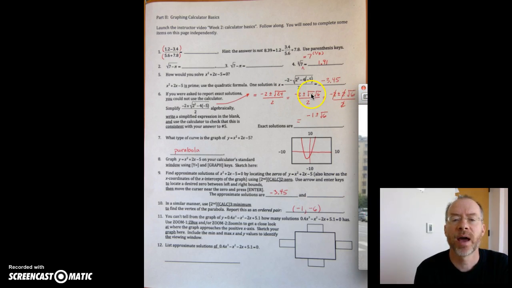Once I have that radical simplified, then I can look for a factor that's common to all 3 of these locations. In effect, this is a shortcut. I could factor a 2 out of the numerator, making it 2 times the quantity, -1 plus or minus radical 6, and then I could just cancel a factor of 2 above and below. And I get down to this expression for a simplified version of exact solutions to that quadratic equation.